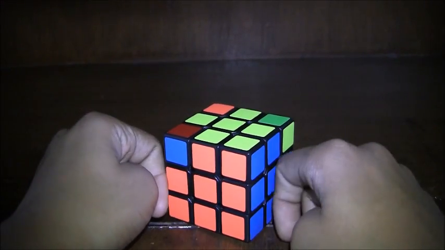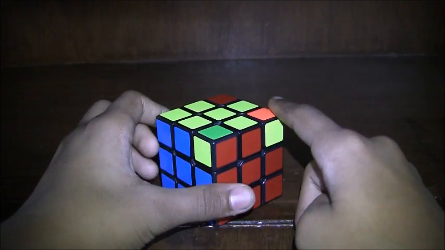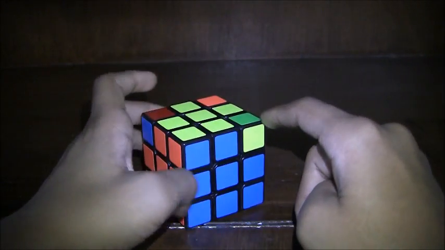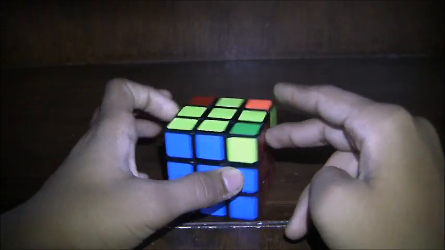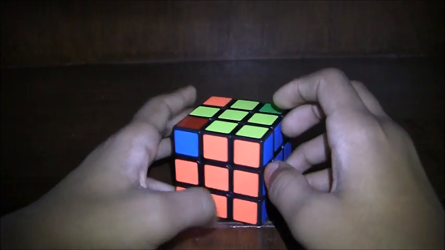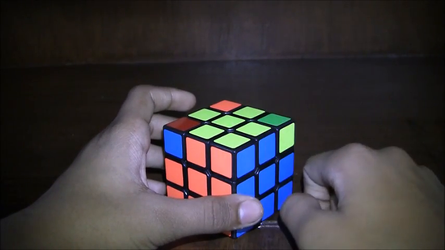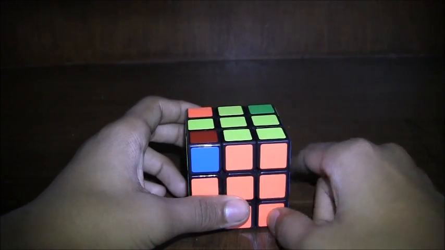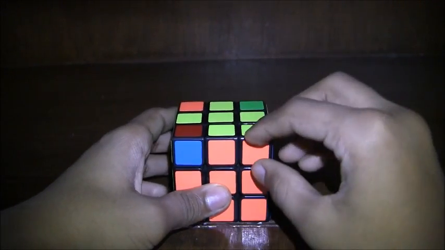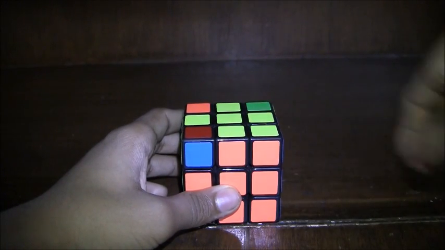Now you need to see which corner is in its correct position. It's not necessary that it's correctly oriented, though I'm lucky to have one correctly oriented piece, so I just keep the correctly positioned piece to the bottom right.